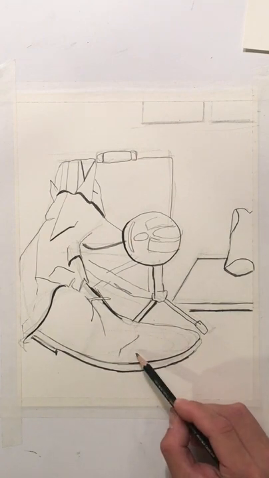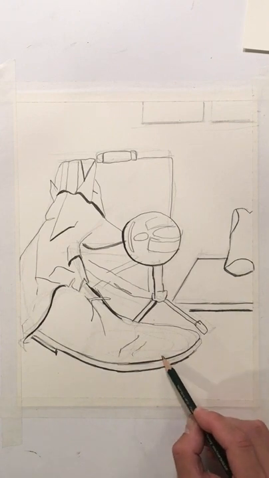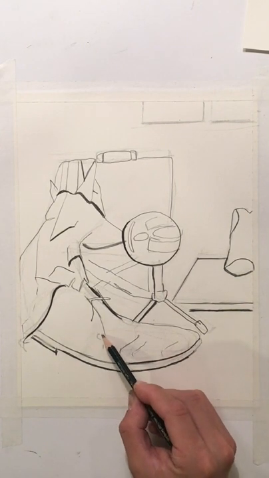And perhaps I could come in here and start to develop some of these wrinkles. I think that would be interesting since these shoes have so much character.